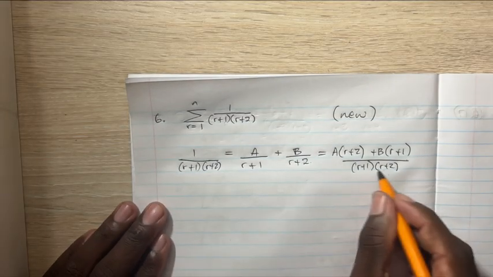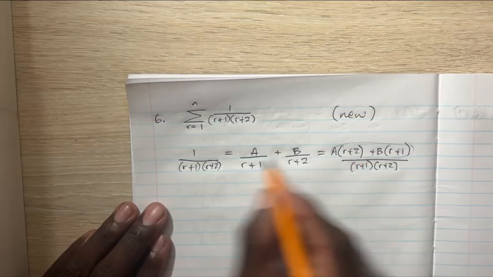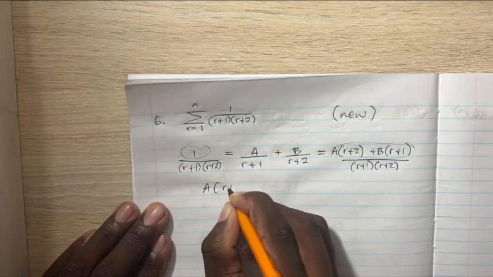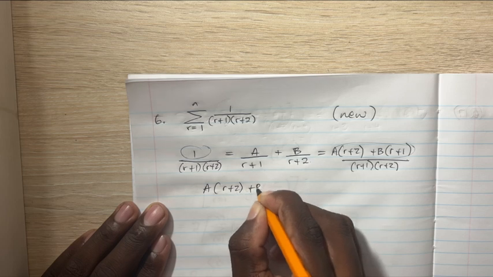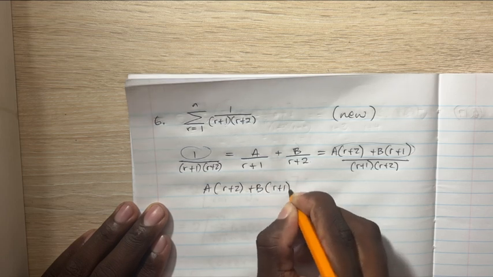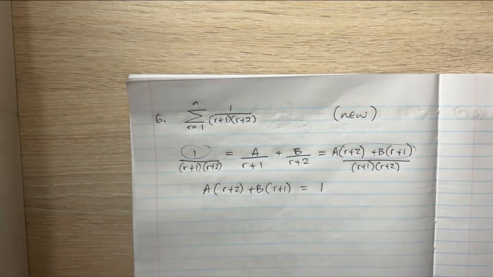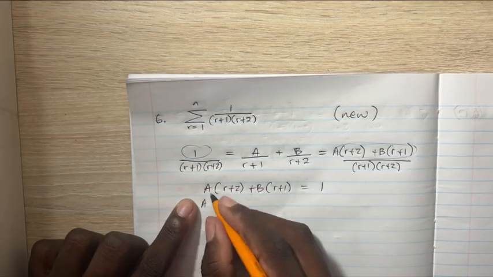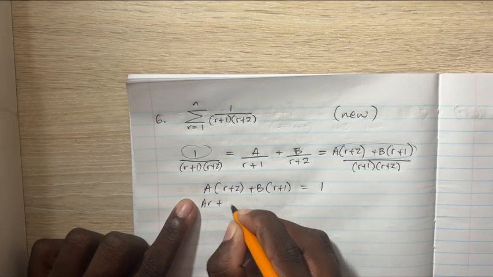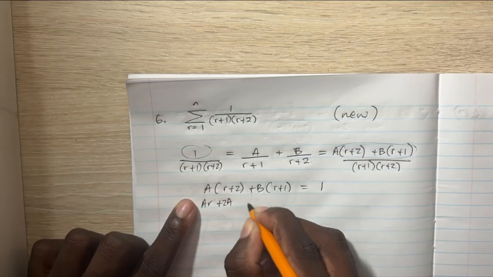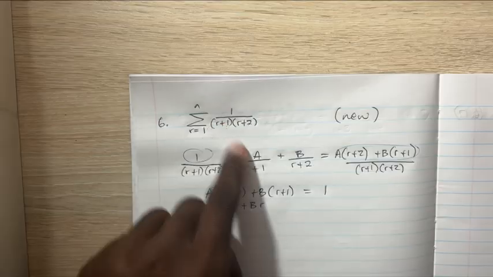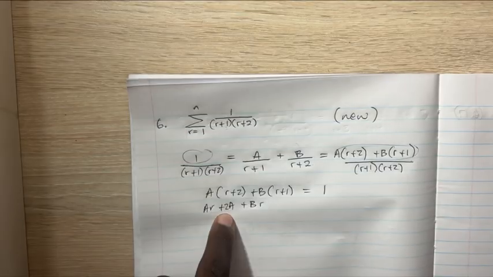Okay, now we just need to equate this to 1. So a into r plus 2 plus b into r plus 1 equals 1. Multiply out the b's into the inside. You have the b's and the a's. ar plus 2a plus br. If you know how to find the partial fractions, you can find the partial fractions.